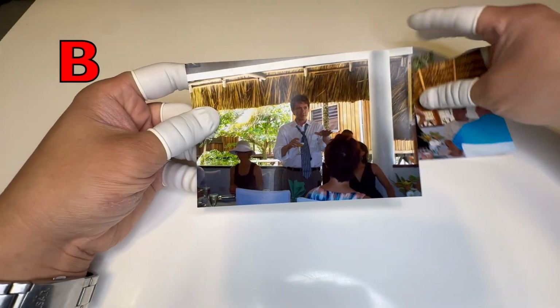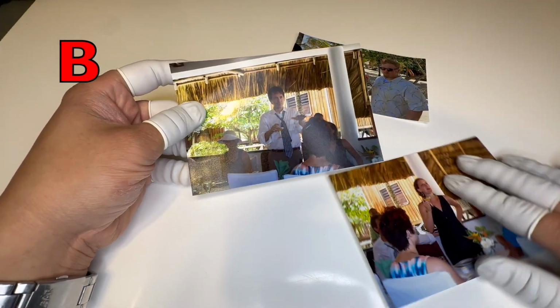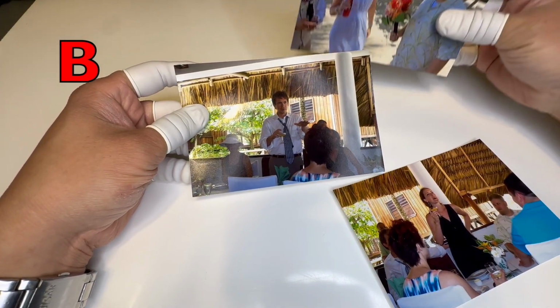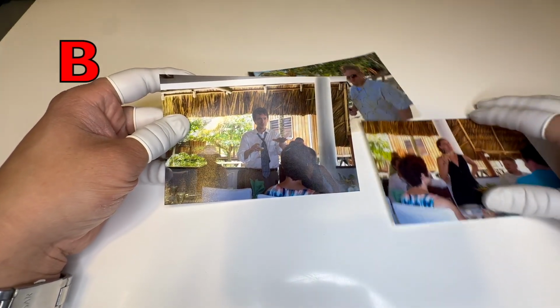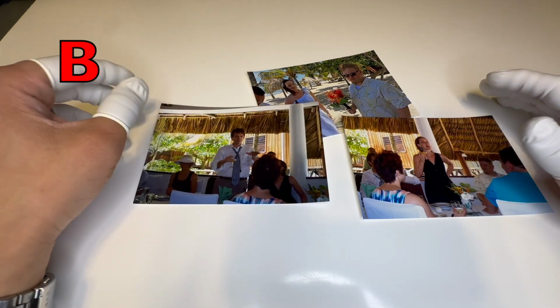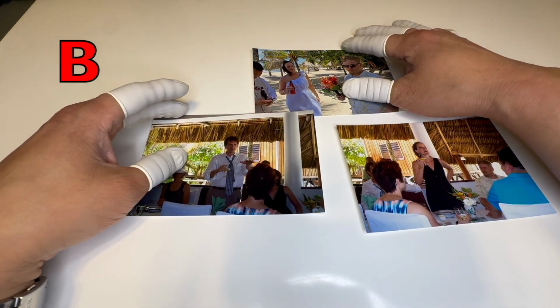So with all of these three photos, they're just not the best of the best. They're just regular photos, but I definitely want to keep these because they have special meaning to us. So those will go into the B pile as an example.